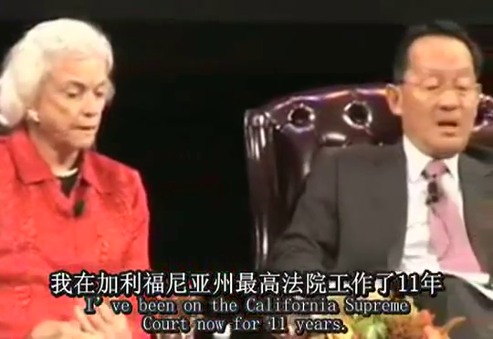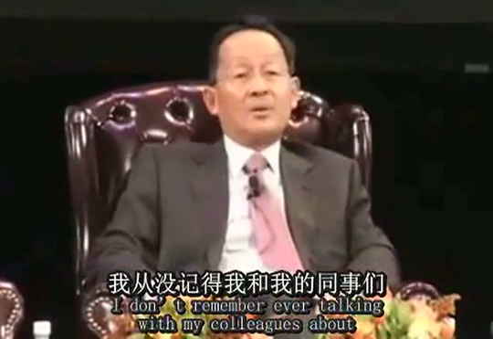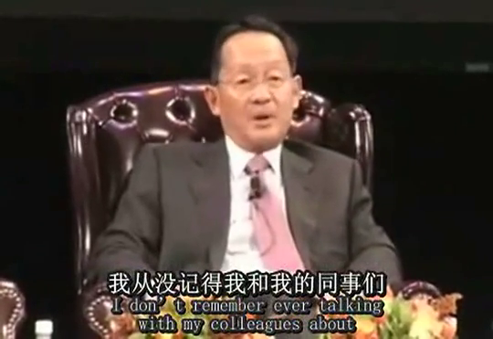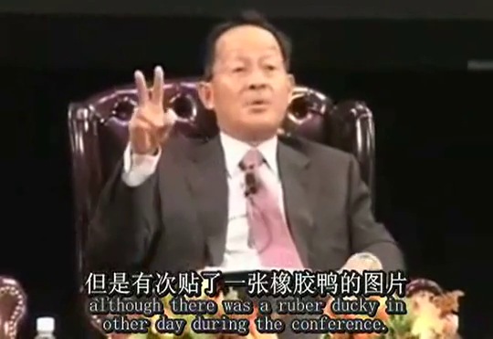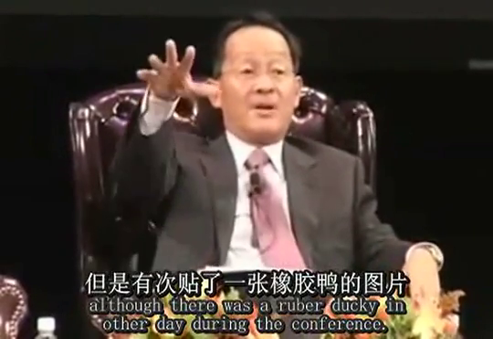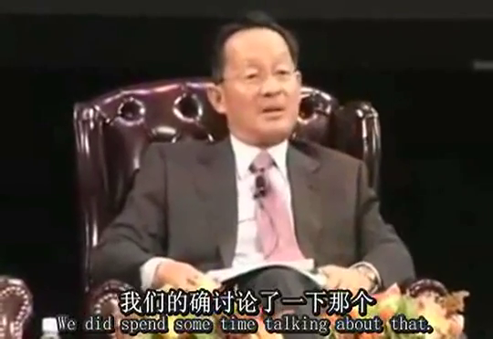I concur. I've been on the California Supreme Court now for 11 years. I don't remember ever talking with my colleagues about how many pickets are out in front of the courtroom. Although there was a rubber ducky out in front of our court the other day during the conference. We did spend some time talking about that.